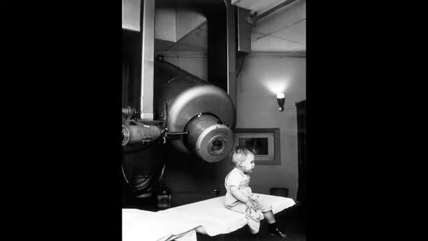And here was Dr. Kaplan's first patient, Gordon Isaacs, a 2-year-old boy at the time, treated in 1957 for a retinoblastoma tumor. And he lived for many years after this. Dr. Kaplan went on to do pioneering work in RT treatments for Hodgkin's lymphoma, as you probably know.